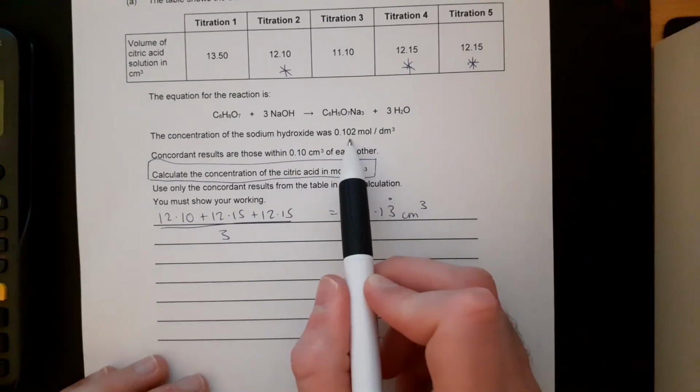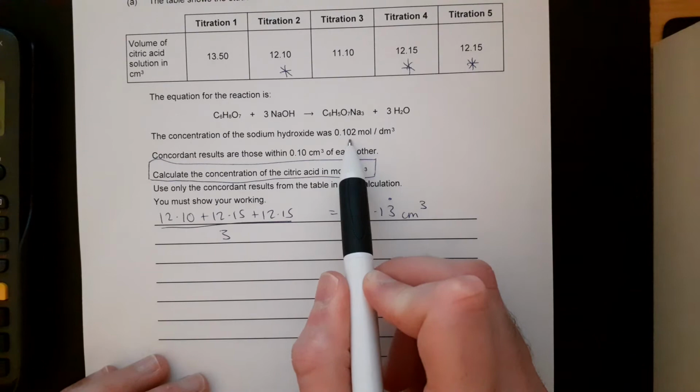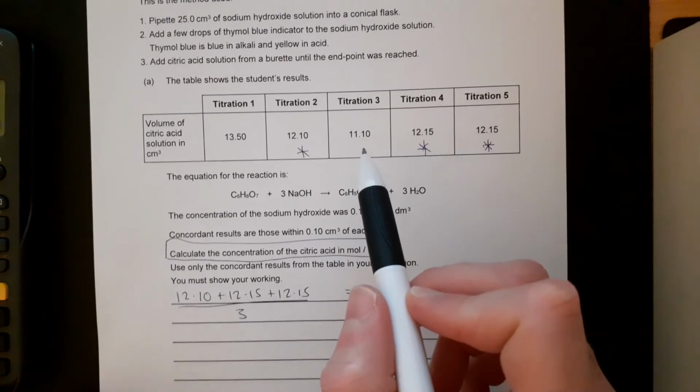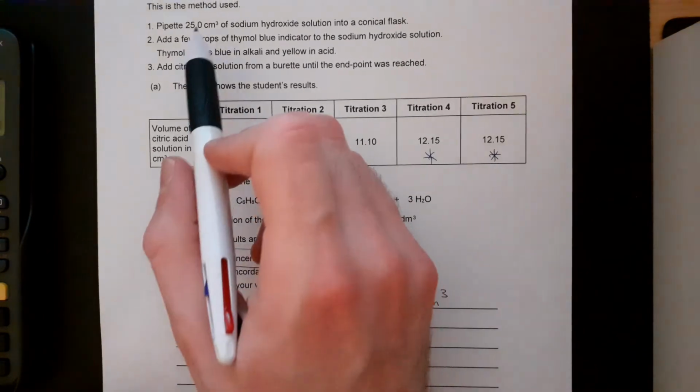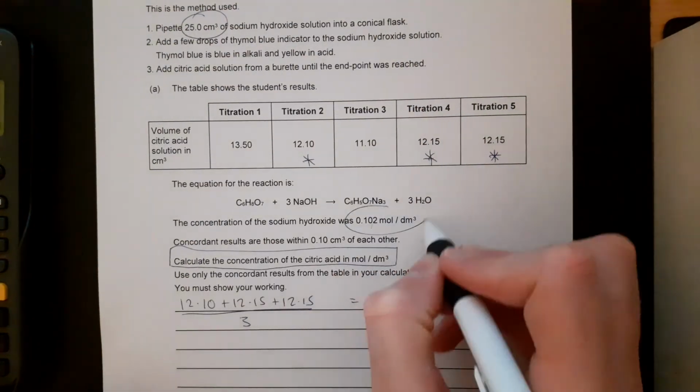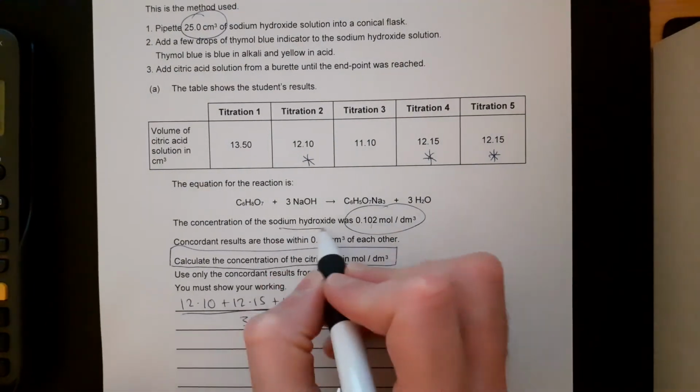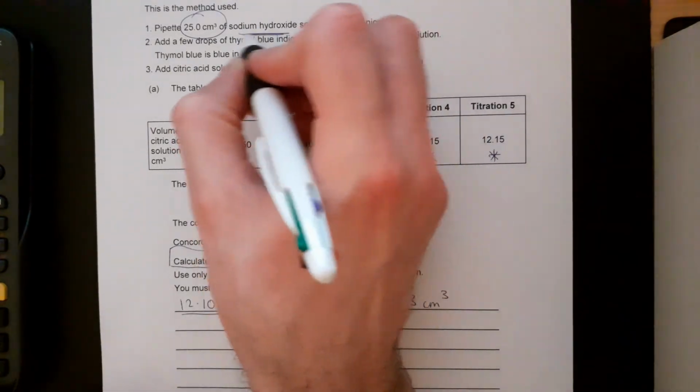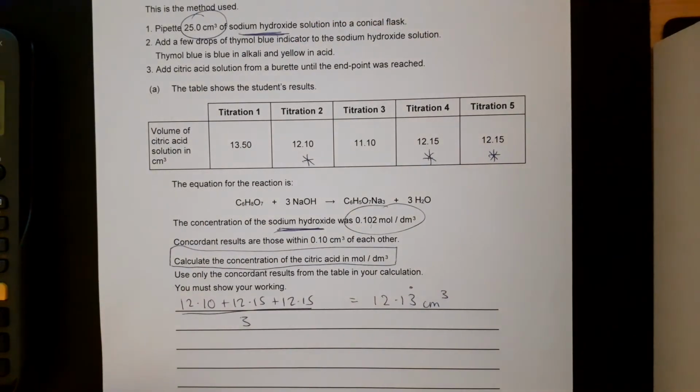We've got the concentration of the sodium hydroxide. So where's the volume? That must be here somewhere. Yeah, 25 centimeters cubed. Here we go. So we're going to use this number and this number. Can you see? Because these are both sodium hydroxide. So that's where we're going to start.